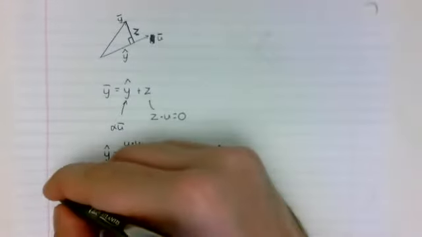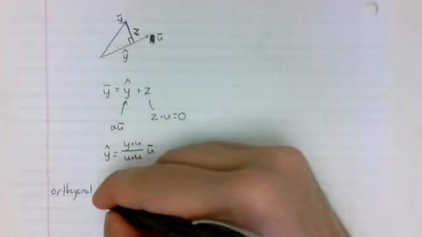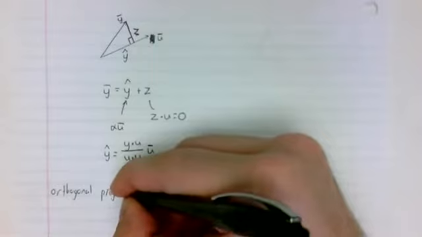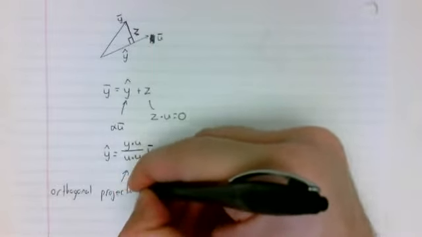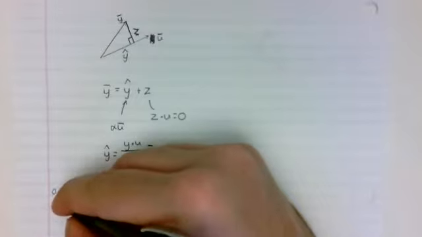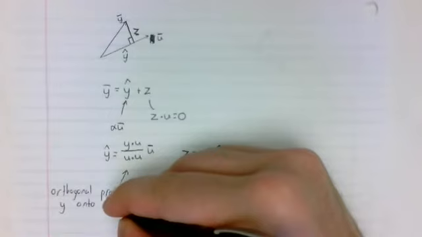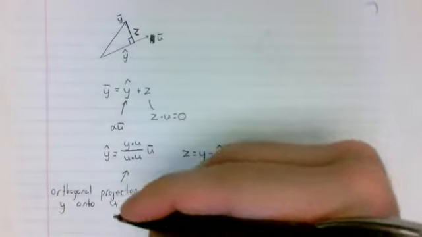This here is the orthogonal projection of y onto u.